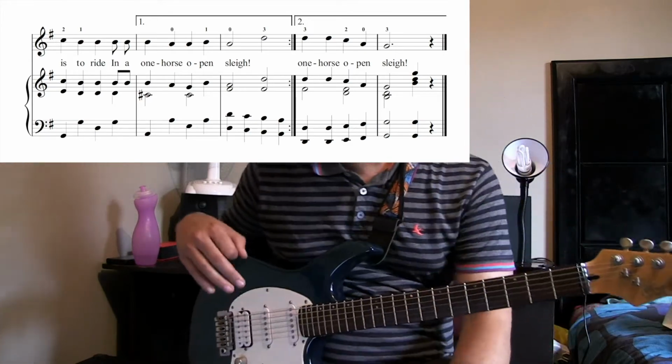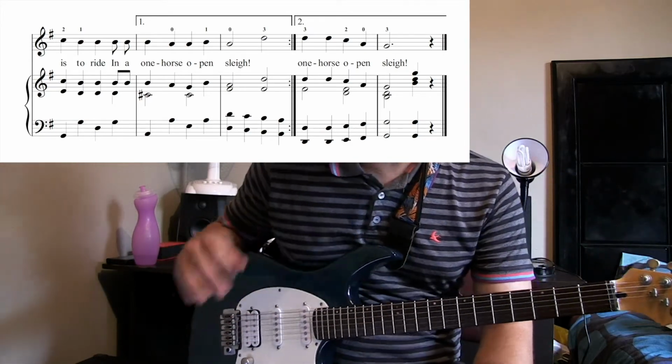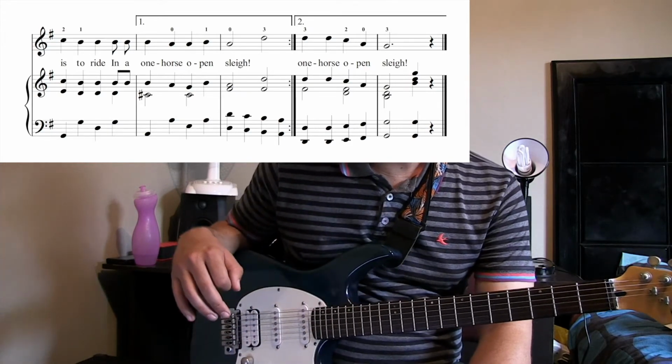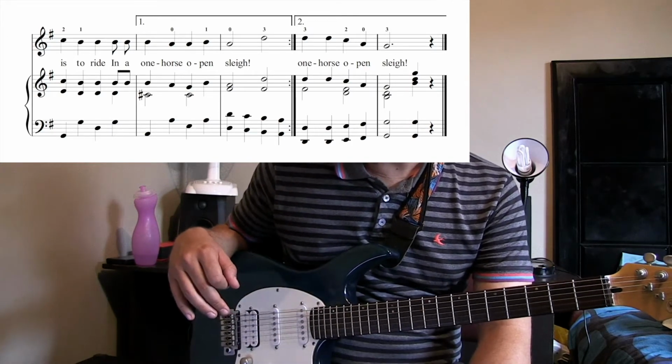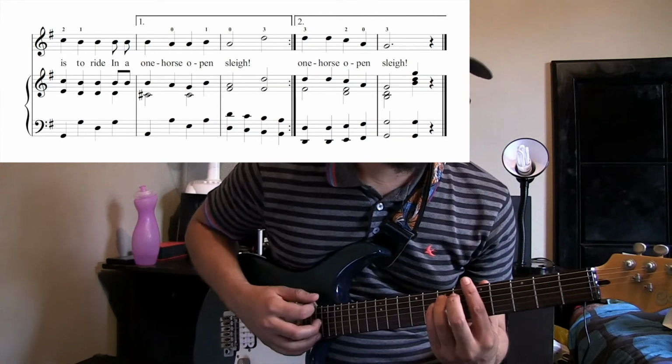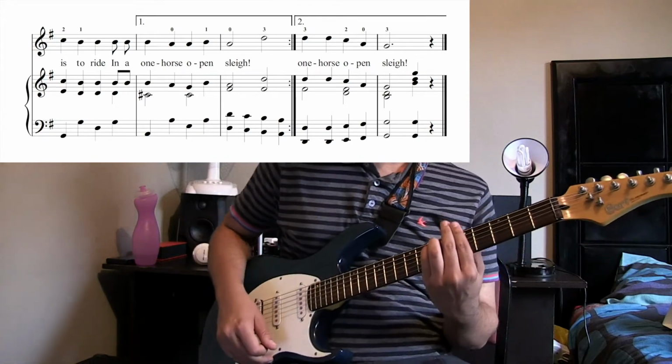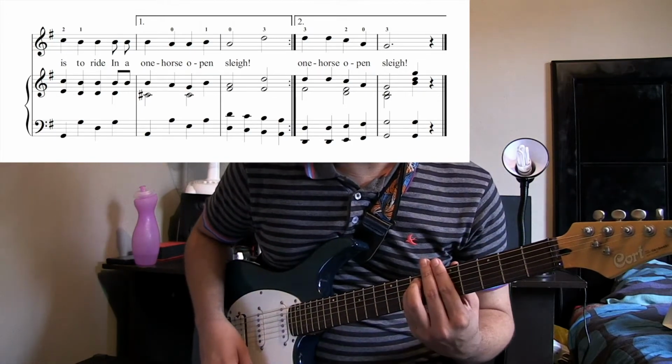So that A major is an anomaly because A major is not in the key of G major, since we're expecting an A minor. So that's why that accidental is there.